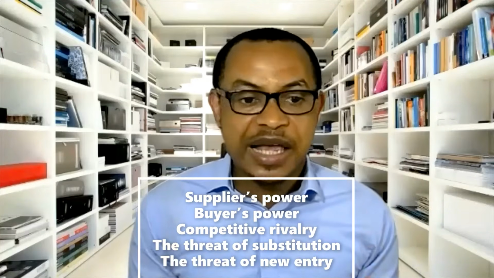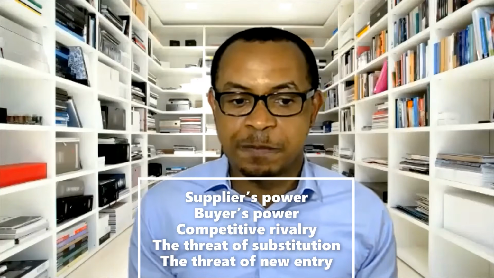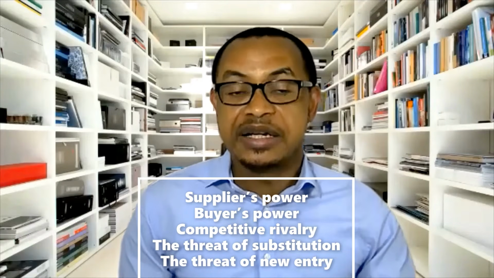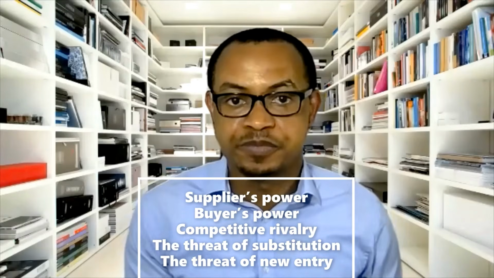The tool is generally used to identify whether new products or services will be profitable, and will help you to understand the balance of power and forces around your business. So the analysis looks at 5 vital forces which affect your competition. And the 5 different forces are suppliers' power, buyers' power, competitive rivalry, the threat of substitution, and threat of new entry.